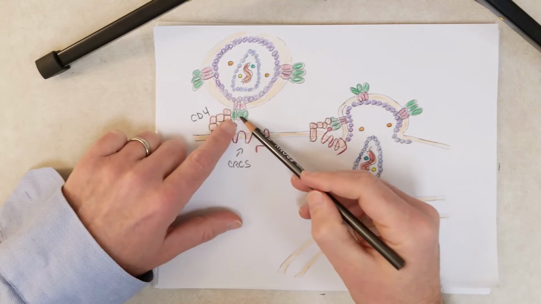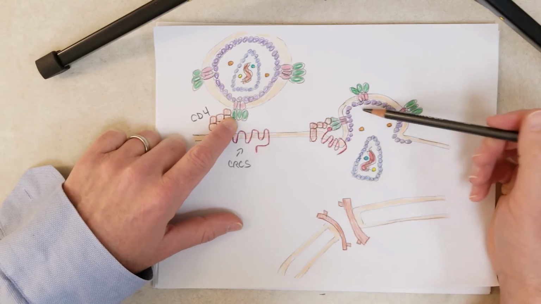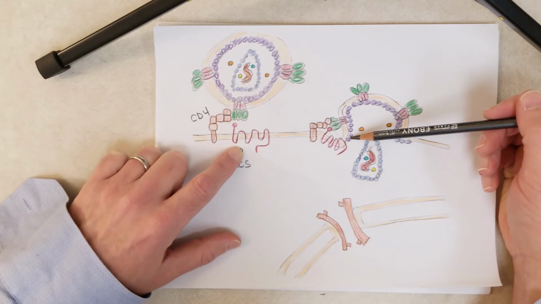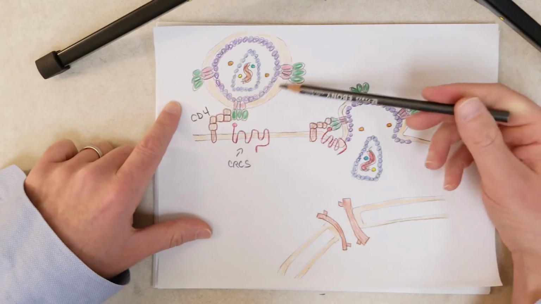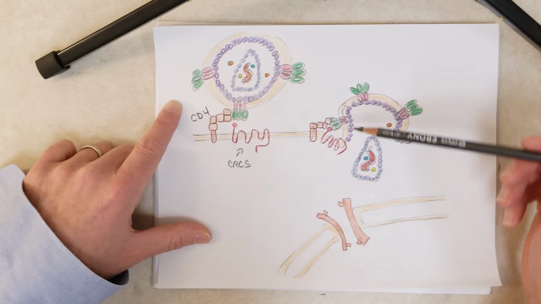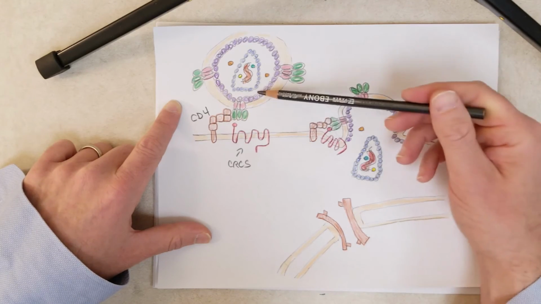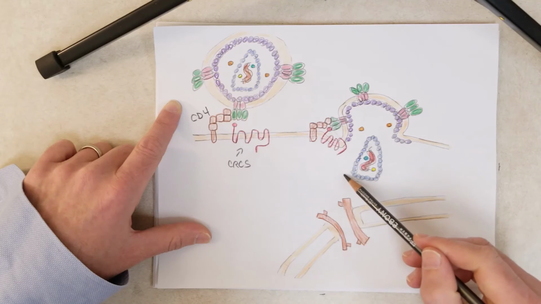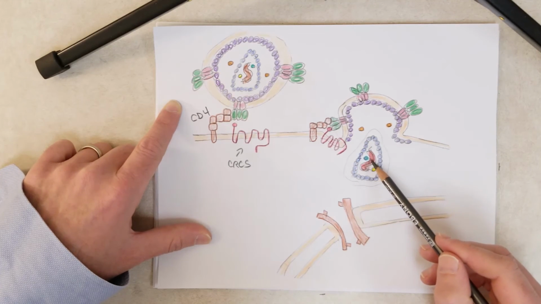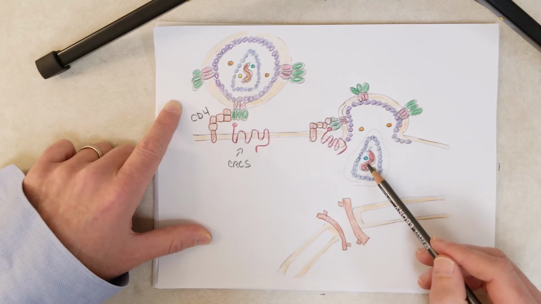Now, when they interact, this causes the virus to enter the cell, just like I've diagrammed down here. So these membranes fuse, and you can see the way that the membranes are fusing. This capsid with the viral RNA inside it is released into the cytoplasm.